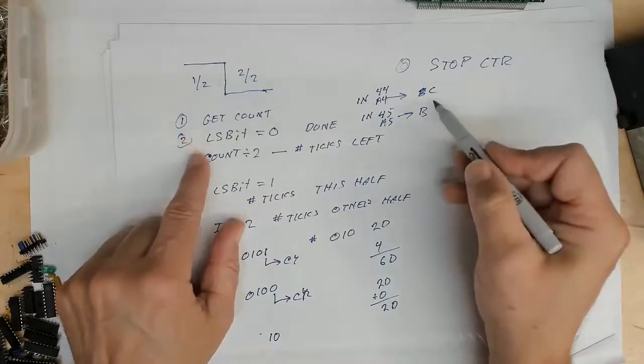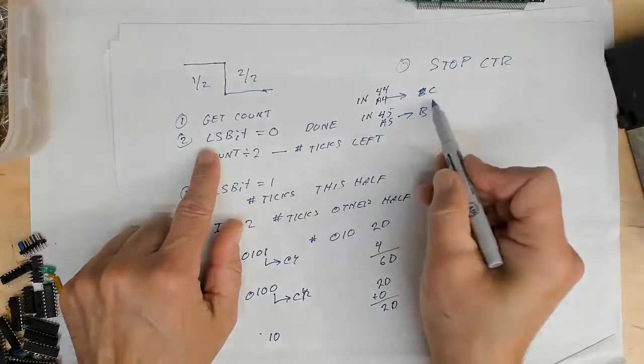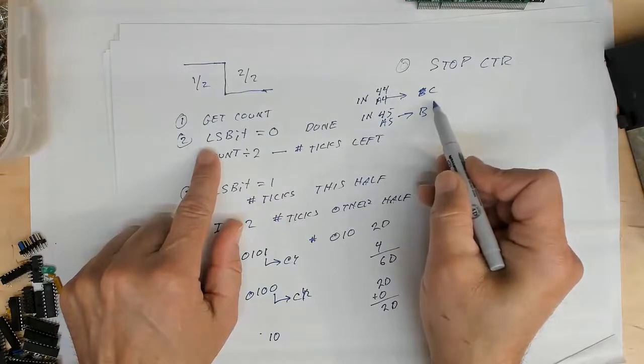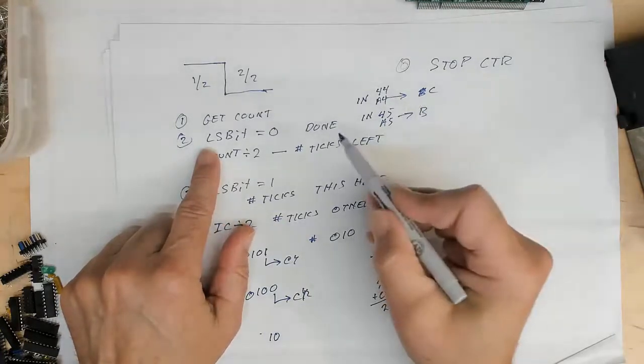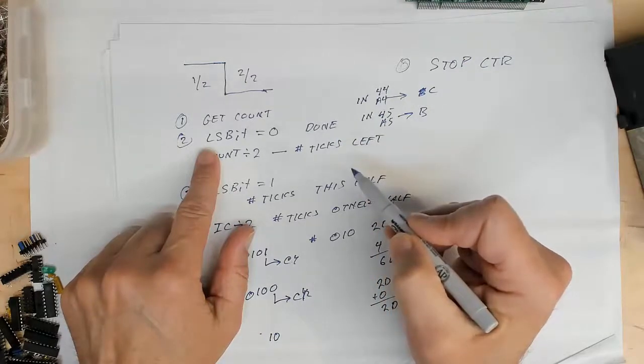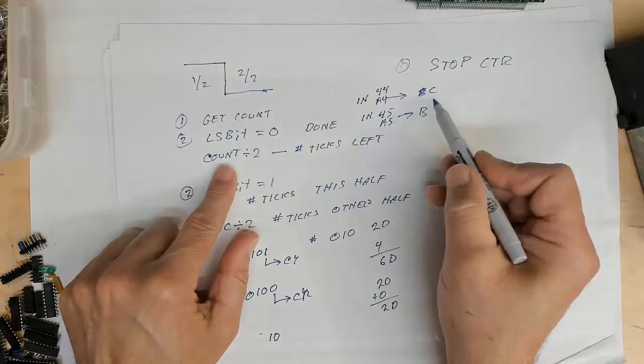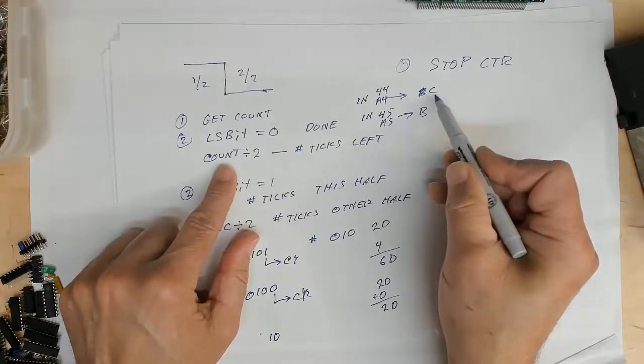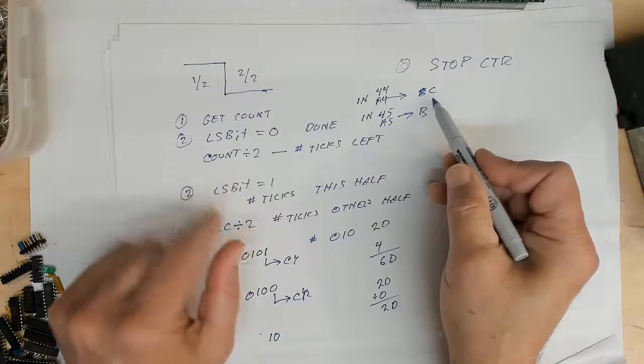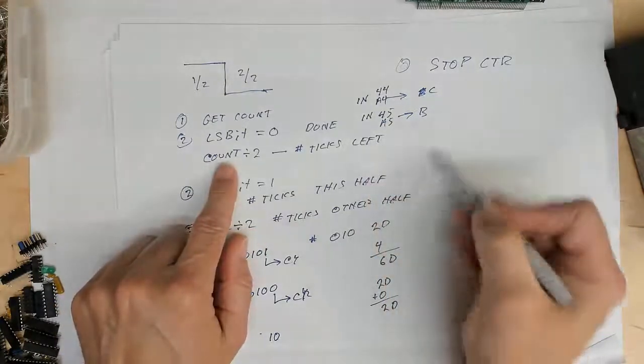We do a register rotate, so we do a rotate once of that register pair, and that gives us a divide by 2, and it will take this flag and put it into the carry. Okay, if the carry is 0, we're done. We've already taken into account our divide by 2, and we know that there's no ticks left in the other half, so if the carry is equal to 0, we're done. We've got our number of ticks.